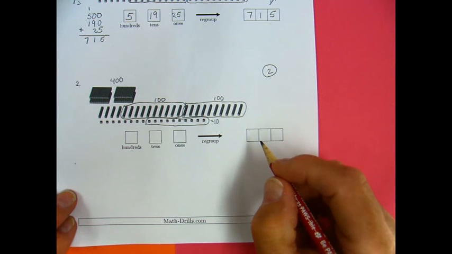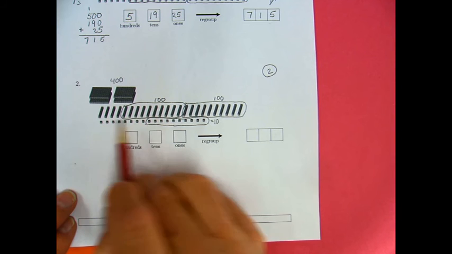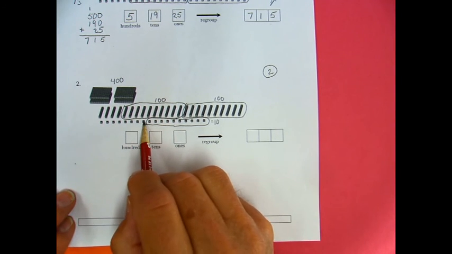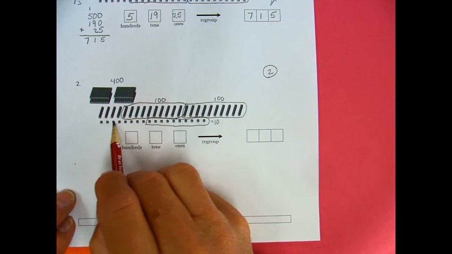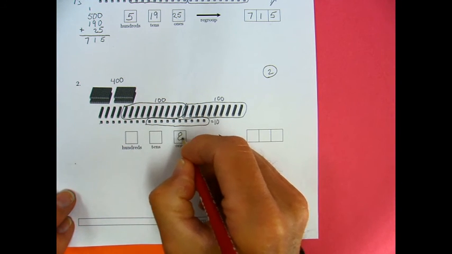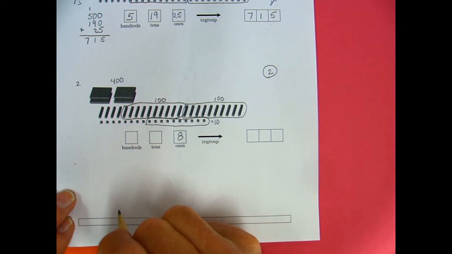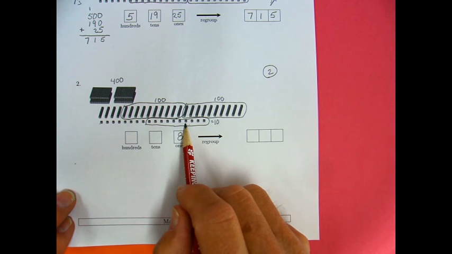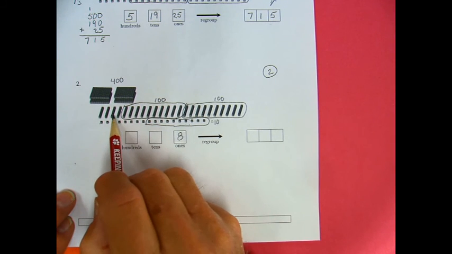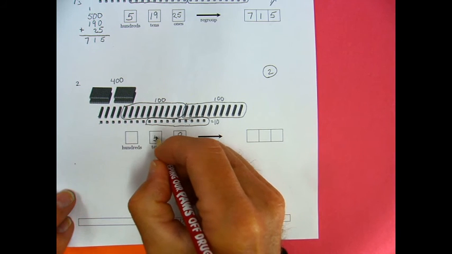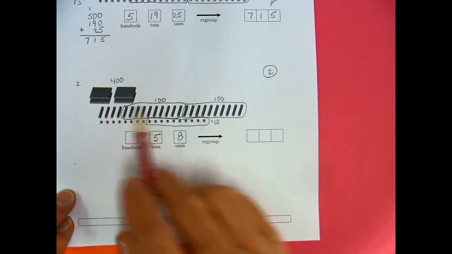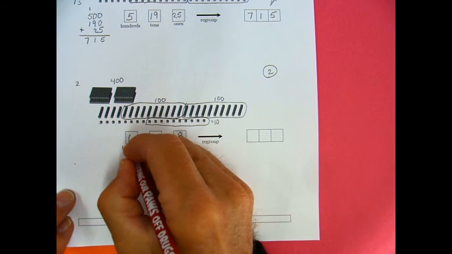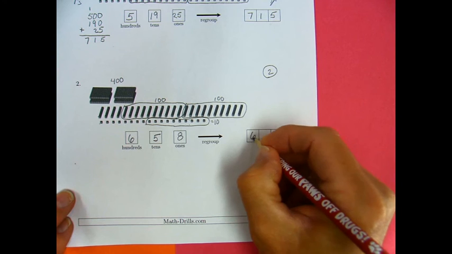Now if I look at my ones, what ones do I have remaining over here? 1, 2, 3, 4, 5, 6, 7, 8. Did I count that correct? 2, 3, 4, 5, 6, 7, 8. This is 8 ones. How many tens do I have? I have 1 ten here from the ones I collected. 10, 1, 2, 3, 4, 5. I have 5 tens here. And how many hundreds do I have? 100, 200, 300, 400, 500, 600. I have 6 hundreds. So this would be 658.